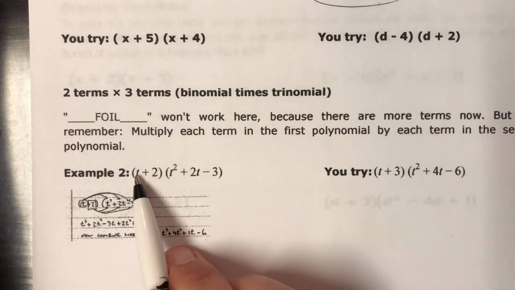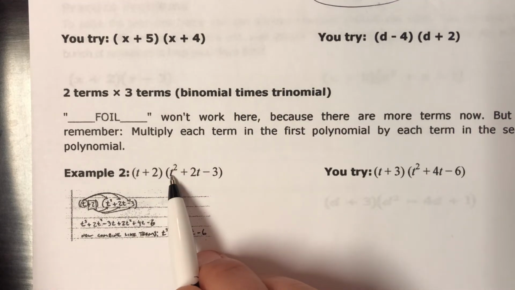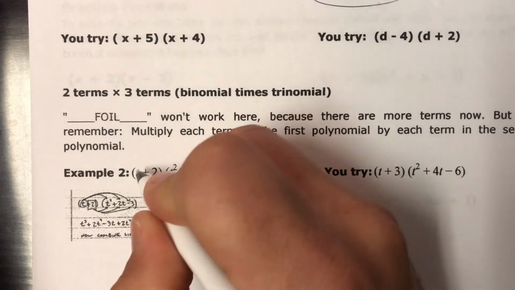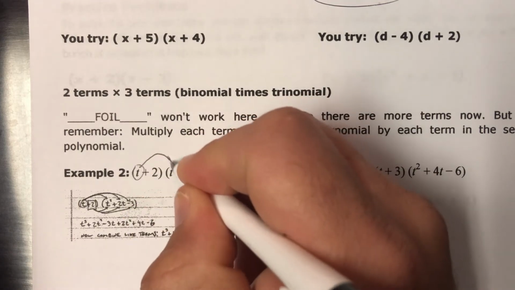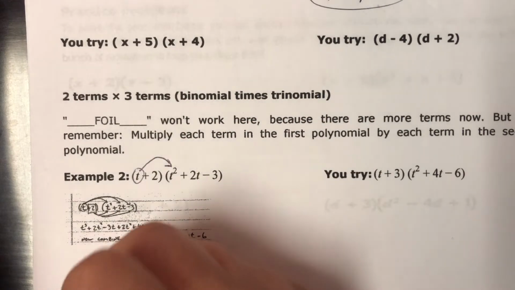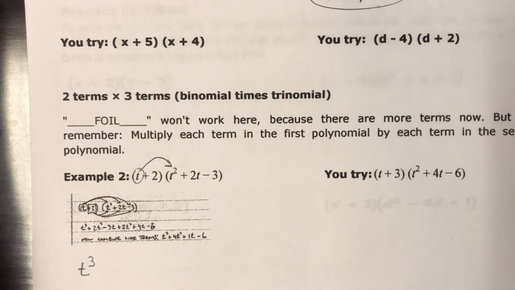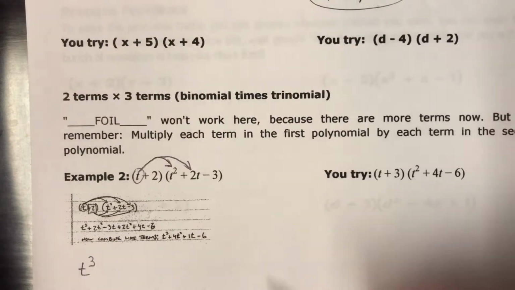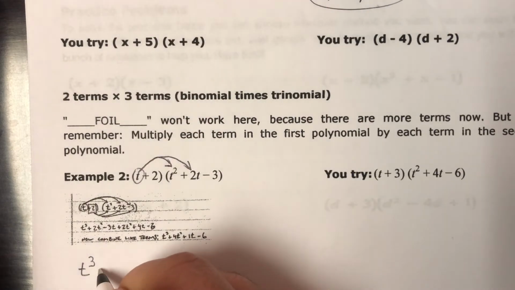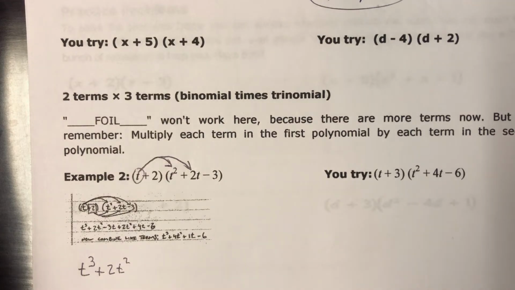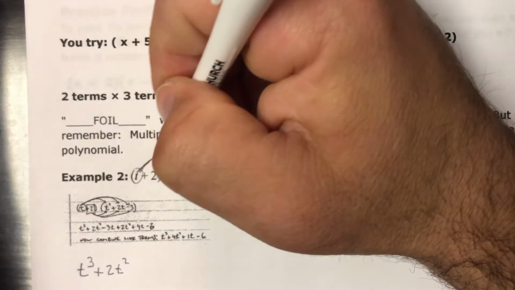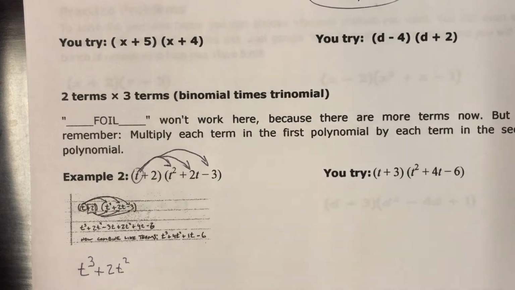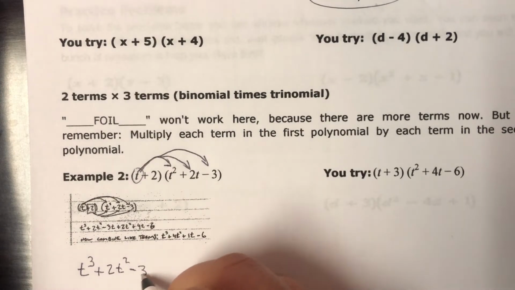So when you multiply t times t squared, what do you got? I hope you got that right. It's going to be t cubed. Then you multiply t times 2t. It's going to be positive 2t squared. Then you're going to multiply t times negative 3, which is going to be negative 3t.